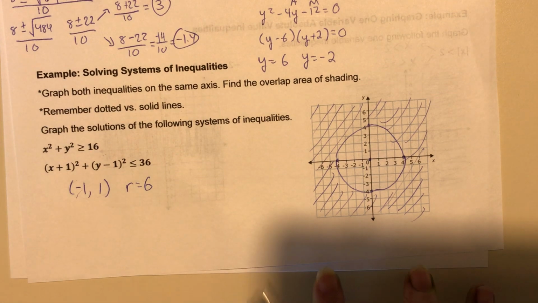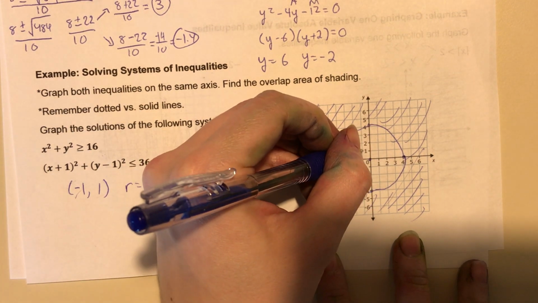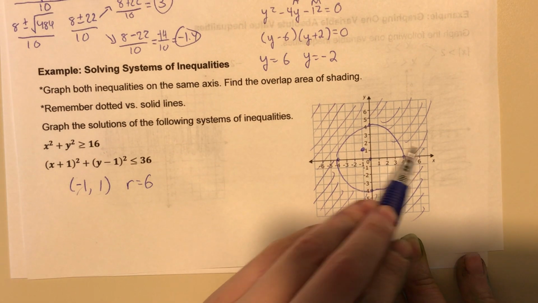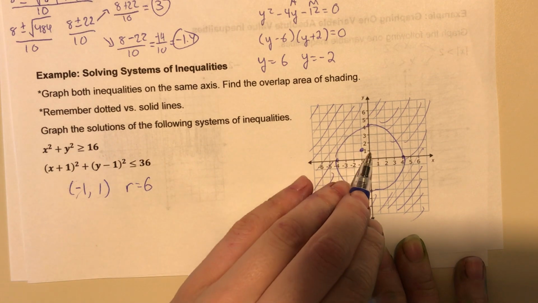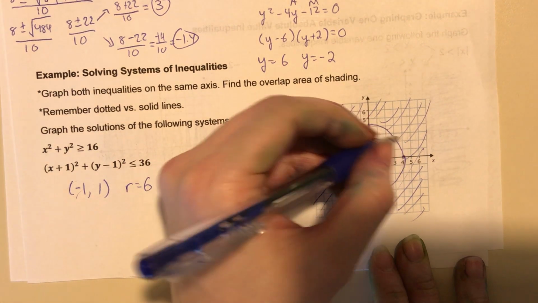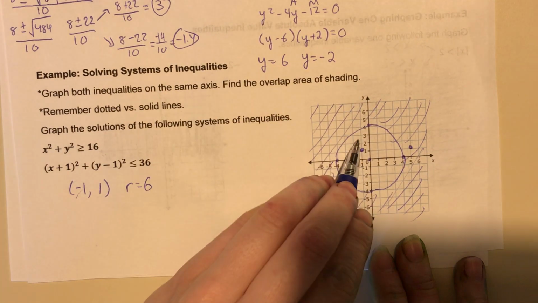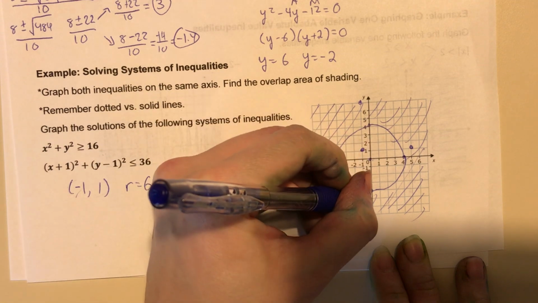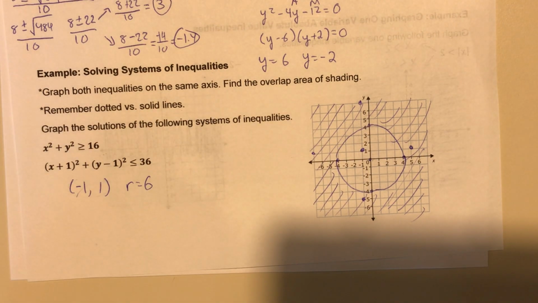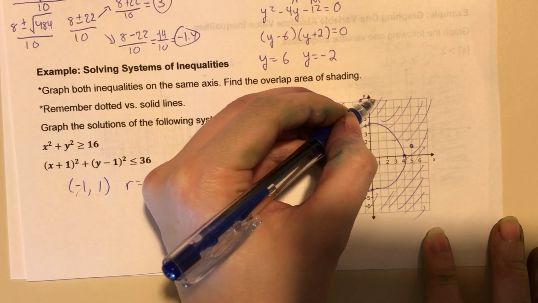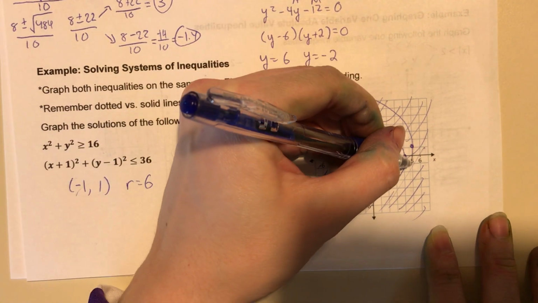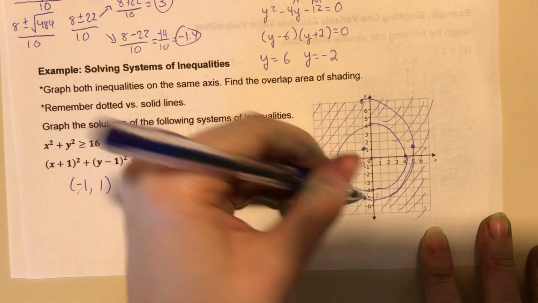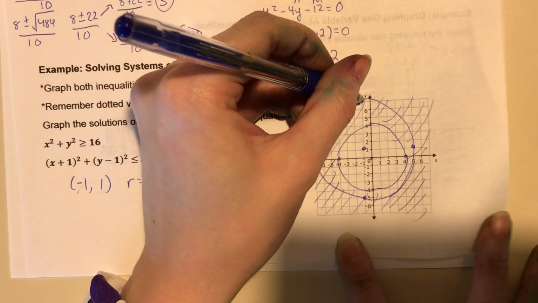So to graph this, we'll graph our center first at (-1, 1). And our radius is 6. So from this center point, I'm going to count 6 in 4 different directions: 1, 2, 3, 4, 5, 6. So those are the outside points of our circle. We can connect them with a circle. And again, these are never very good circles, but you get the idea, and that's really all we need. There we go. There's our circle.